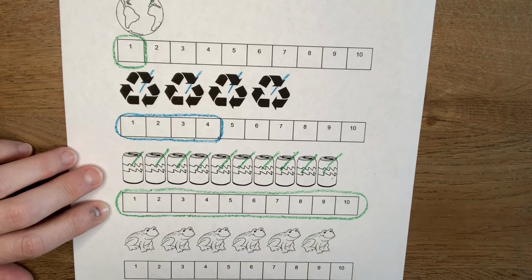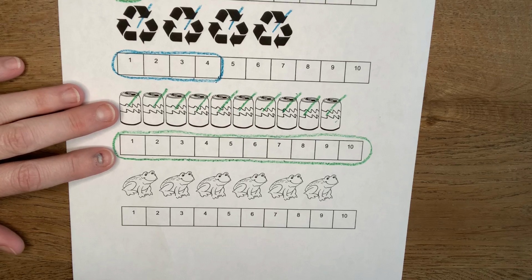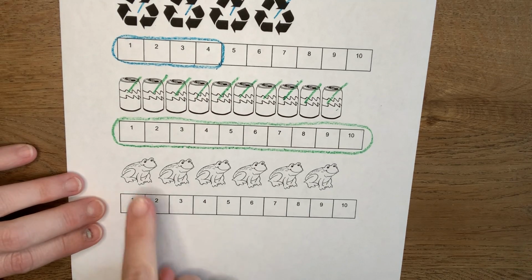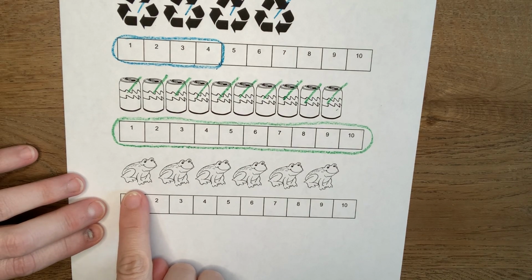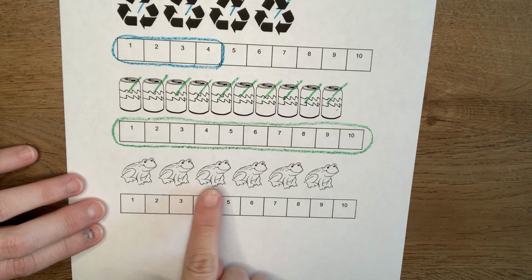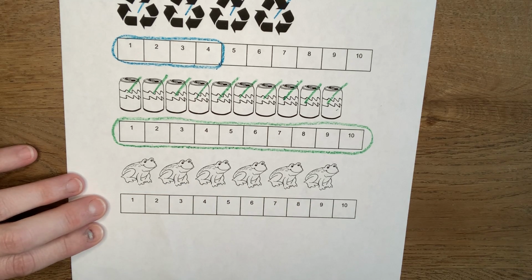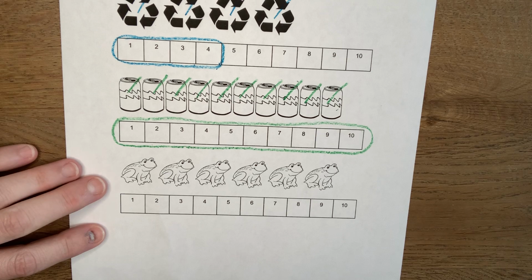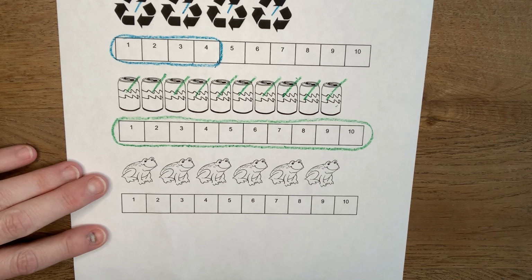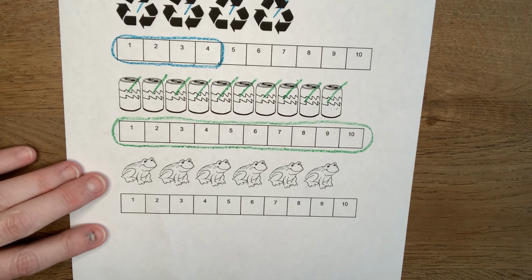Now I'm going to come down and look at the last picture on the front of my worksheet. What are these down here, friends? Yep, you know it. These are cute little frogs. What do frogs have to do with Earth Day? Well, frogs live in ponds, and we need to keep our ponds and our natural areas clean so that the plants and animals that live there can stay safe and healthy.